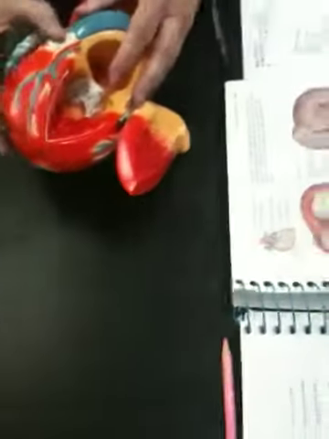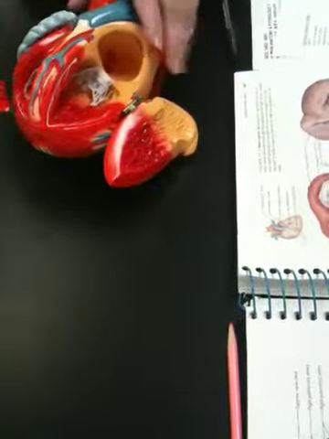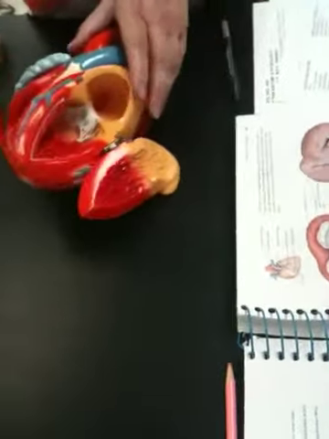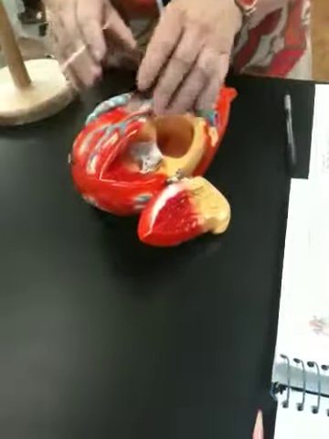What are the pulmonary valves? Pulmonary valve. Pulmonary side. Okay. Interventricular septum, which is the wall.